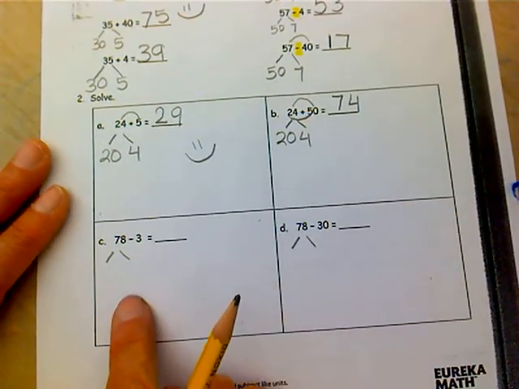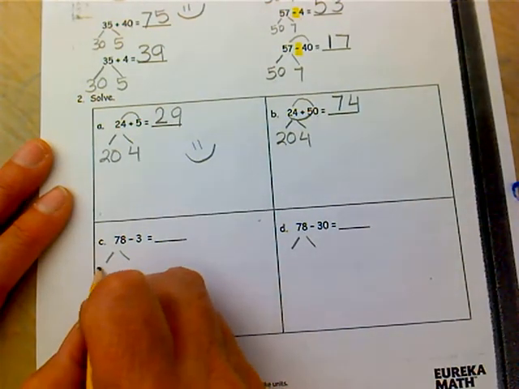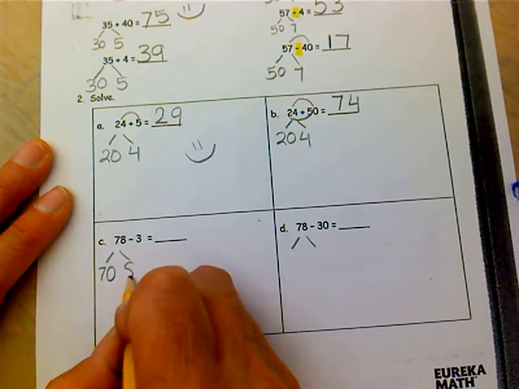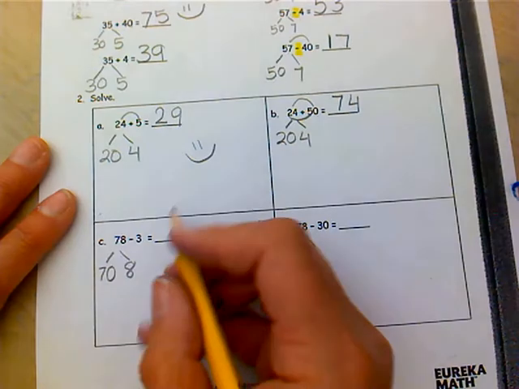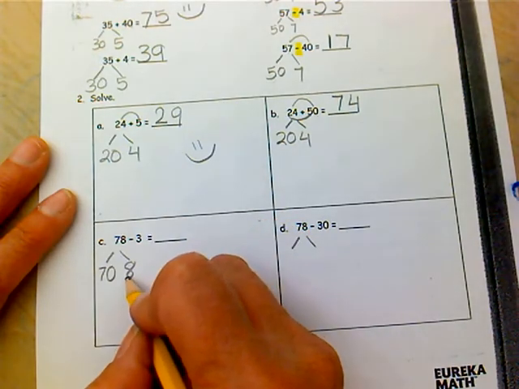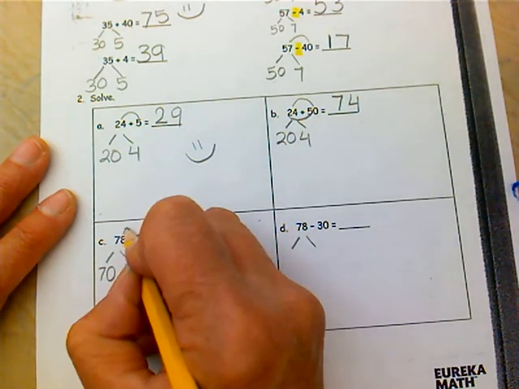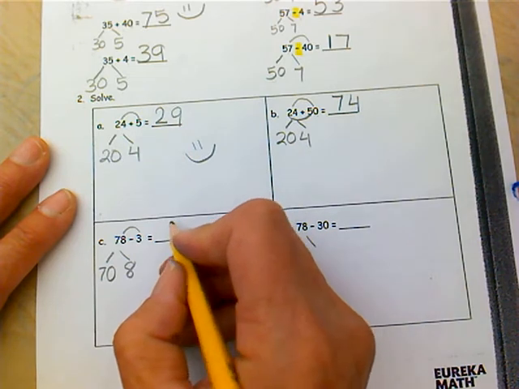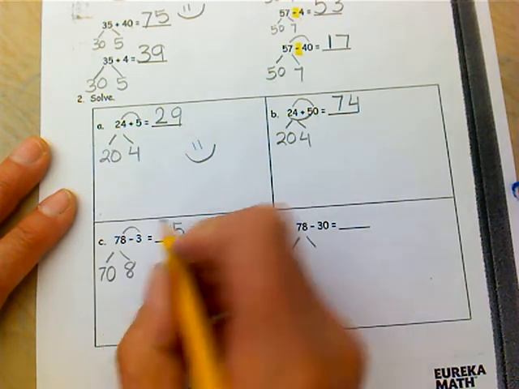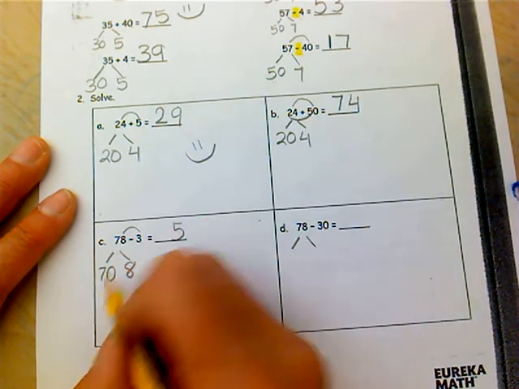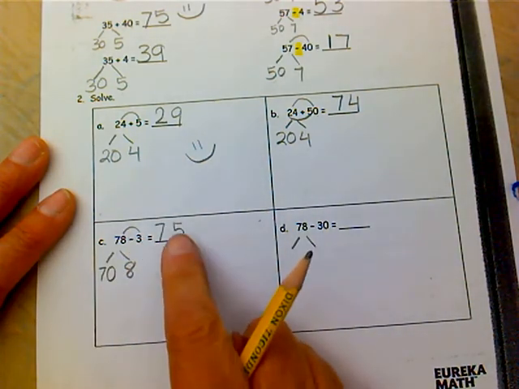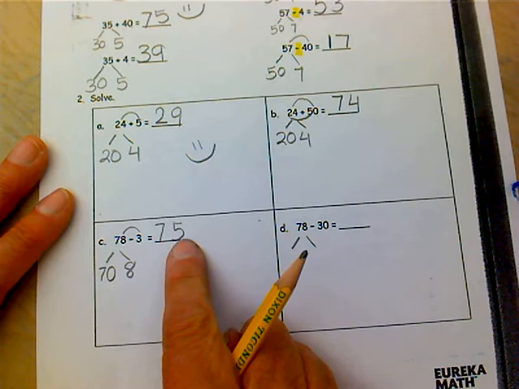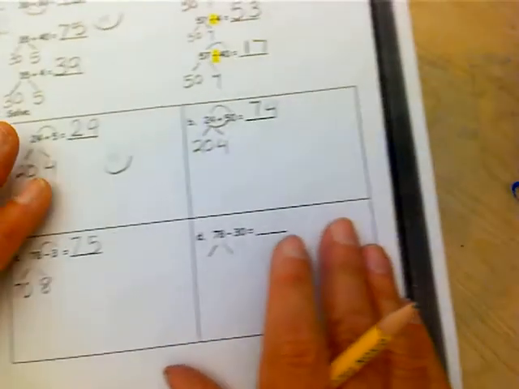Let's come down to C. Breaking it apart into 70 and 8. Let's see, I am going to have to subtract my ones and my ones. So 8 ones take away 3 ones gives me 5 ones, and I don't have any tens, so I'm going to put my 7 tens. I don't have any tens in this number, and my difference is 75.